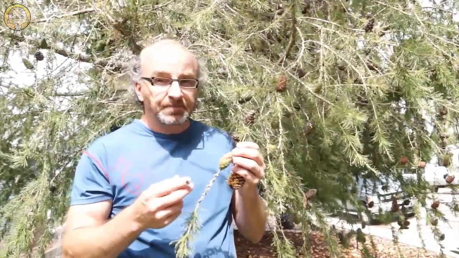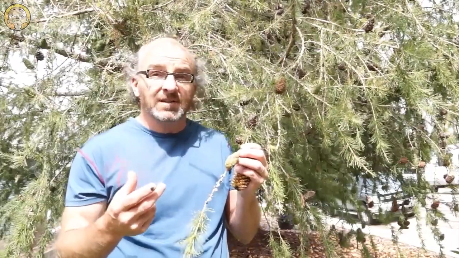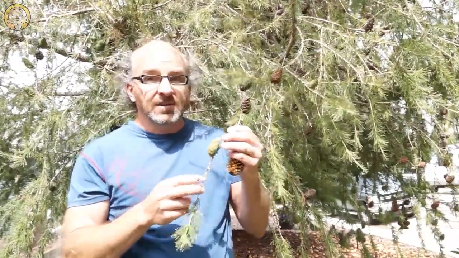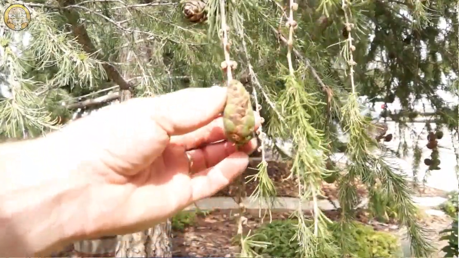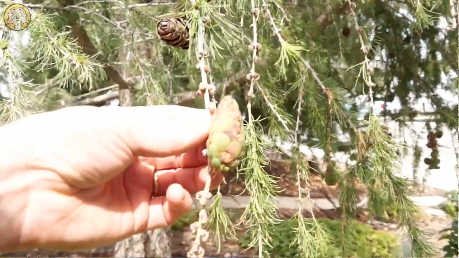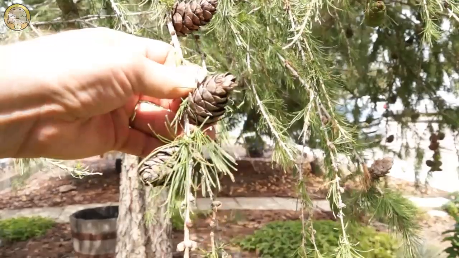A couple of other interesting features about cones is that they are at different stages of maturity, often on the same tree. For instance, this larch has an immature cone here that's just growing. All the scales are closed. It's not ready yet. But this cone is fully mature.